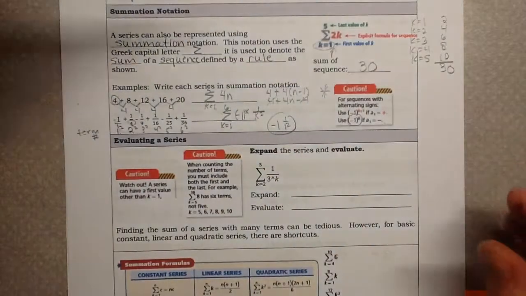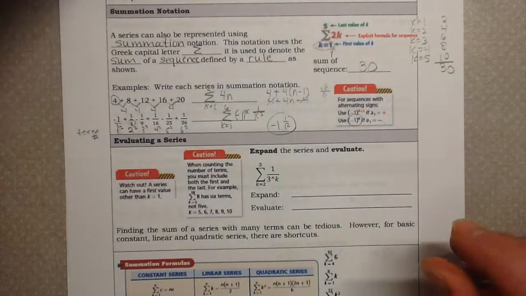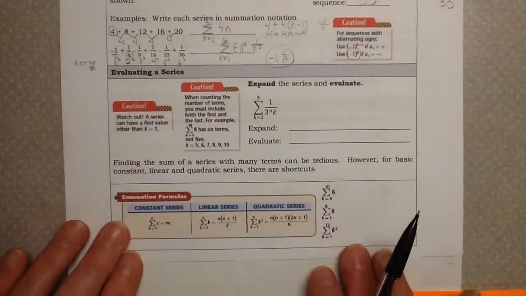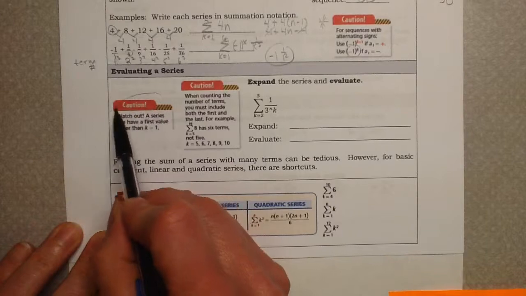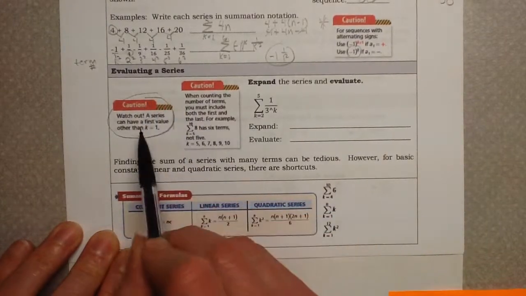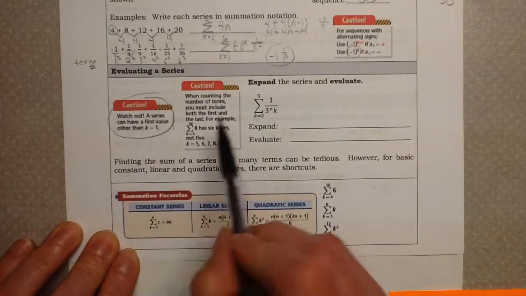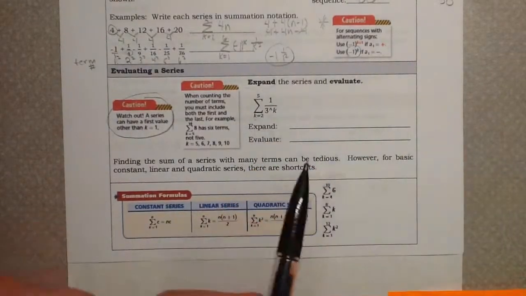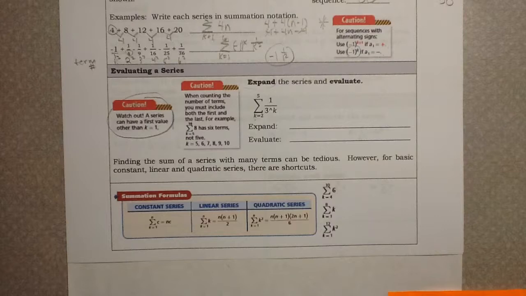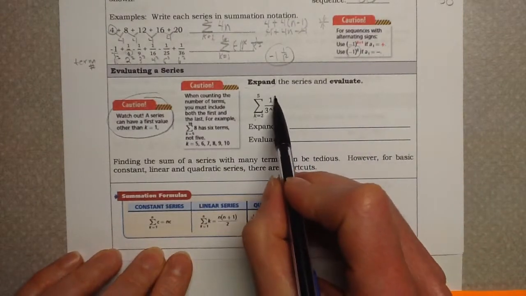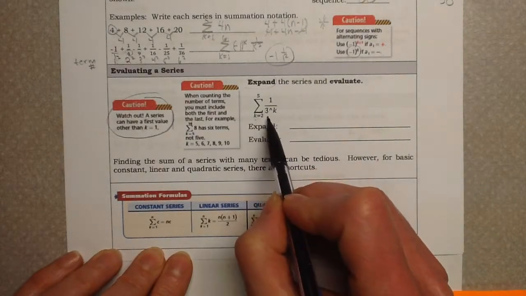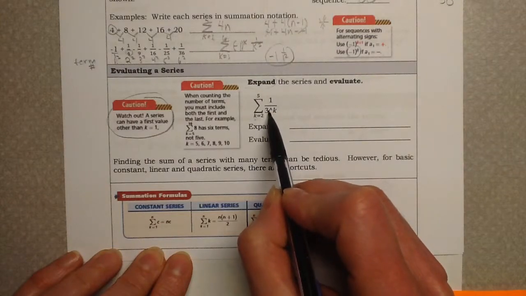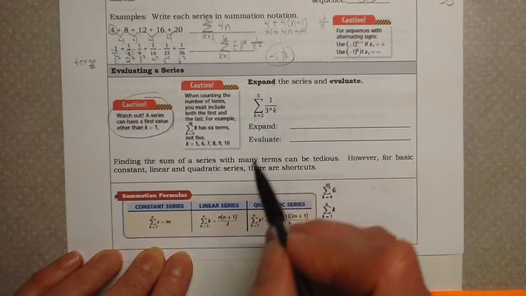All right, a couple of things to watch out for here that I have notes on. A series can have a first value other than k equals 1, and that's what's happening right here. Expand just means to write out all of the terms. So that's what we're going to do here. When I typed this up, I couldn't do a superscript, so that's why I have this raised to the k power.